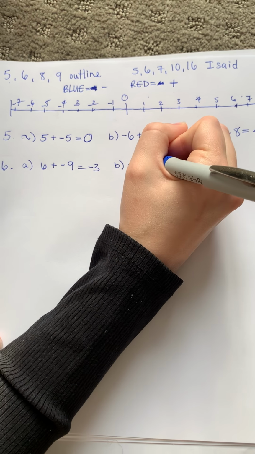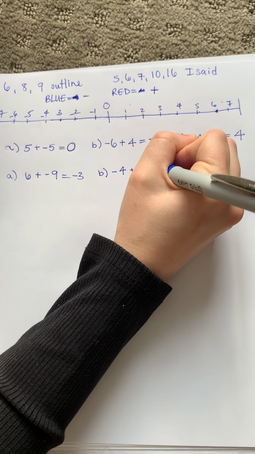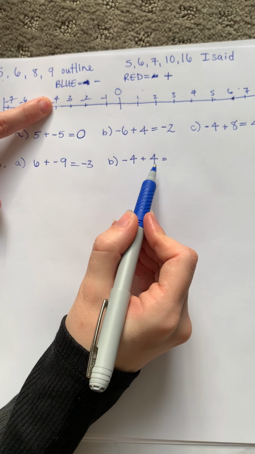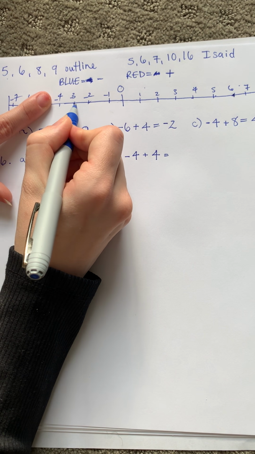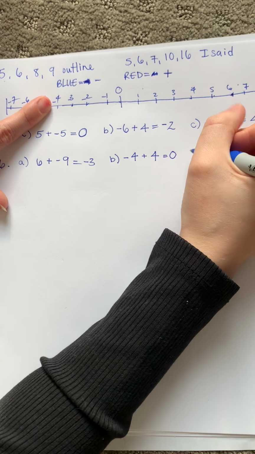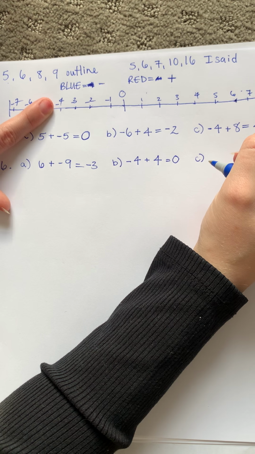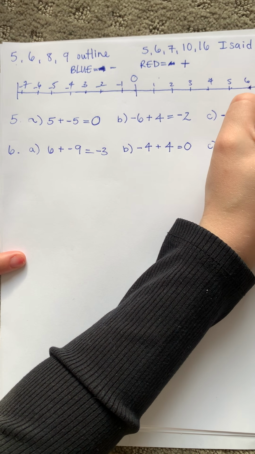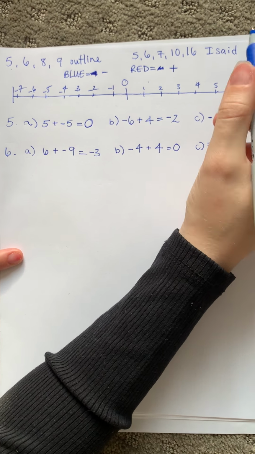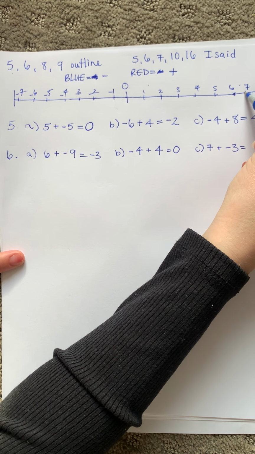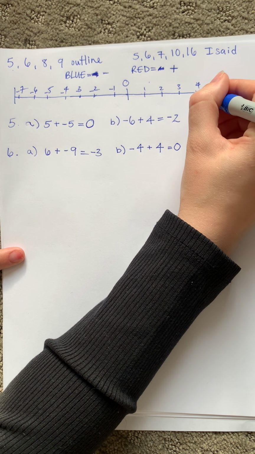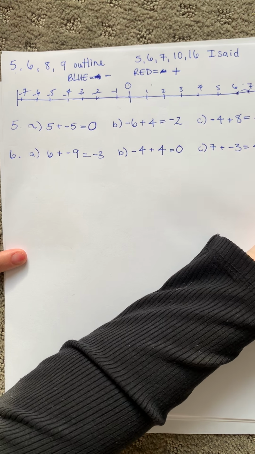6B, I have negative 4 plus 4. So I'm going to start at negative 4. I have a positive number, so I get to move to the right. 1, 2, 3, 4. That gets me to 0. And then C, I have positive 7 plus negative 3. I'm going to start up here at positive 7, and now I have a negative number. I go to the left. 1, 2, 3. That gets me to positive 4.